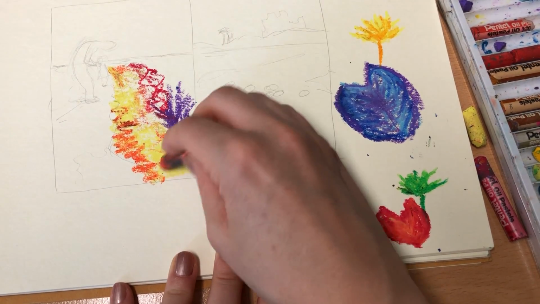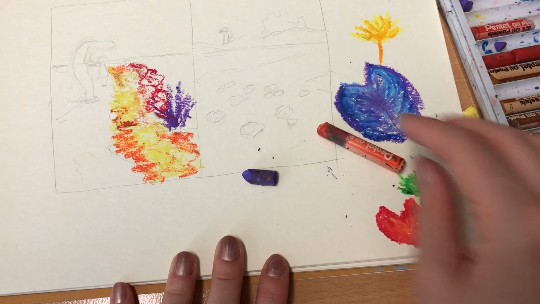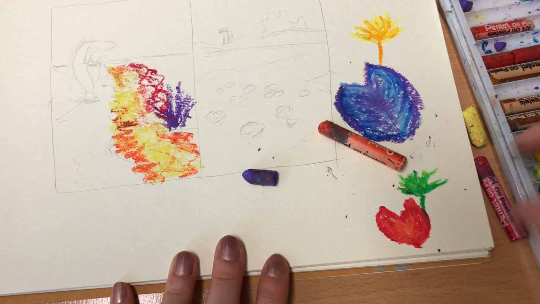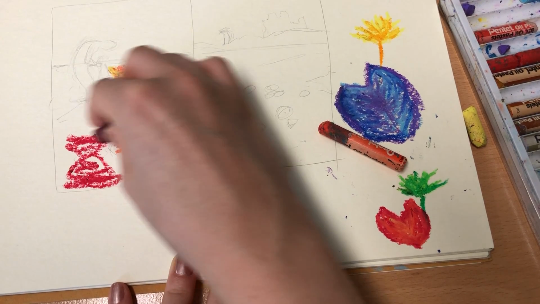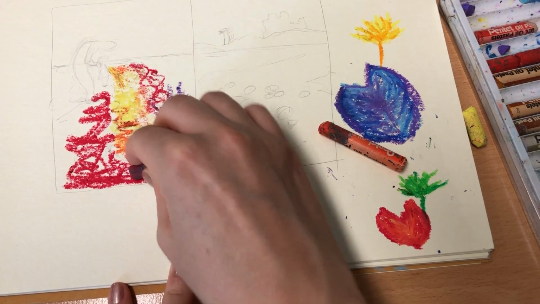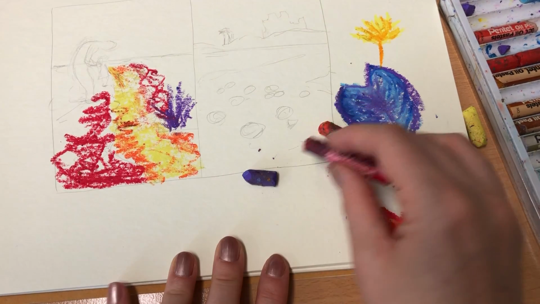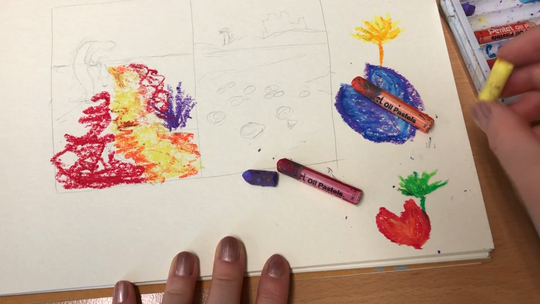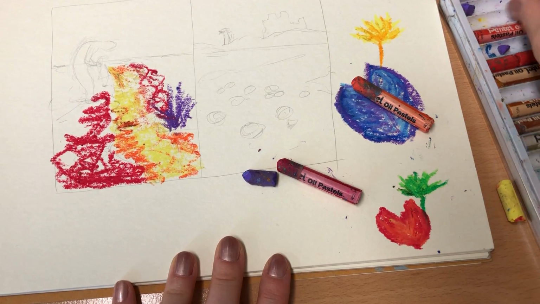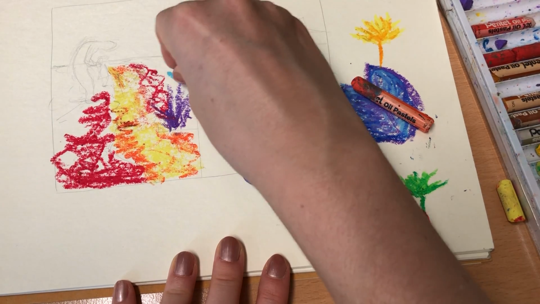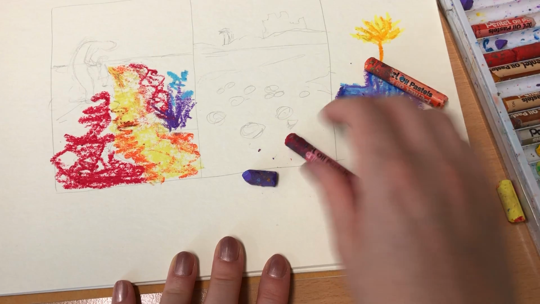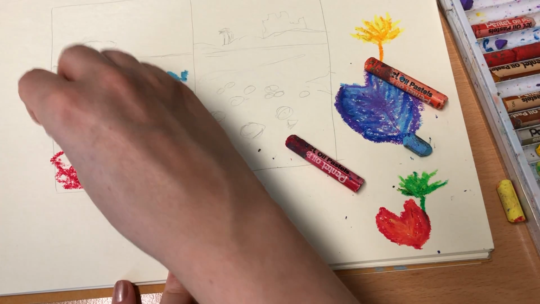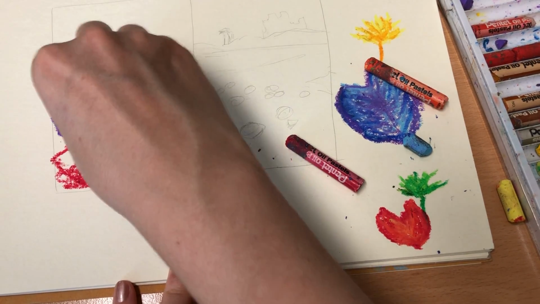So you can see I'm starting to just color in almost like a coloring book to see a general sense of how do these colors all work together in this piece. And so far, I'm liking it. Yeah, so this purple is sort of my grassy color.